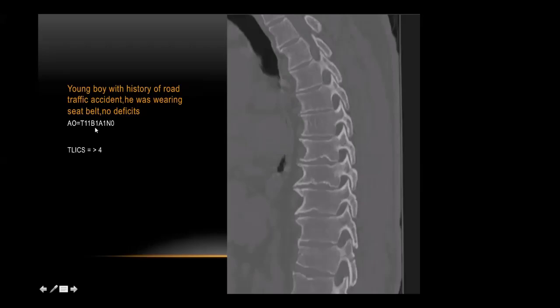B1 means it's a chance fracture. It has a B component and an A component, right? These are all squared vertebrae, but if you notice, this is not square. This is anterior wedging, so it has anterior compression, which is A1.